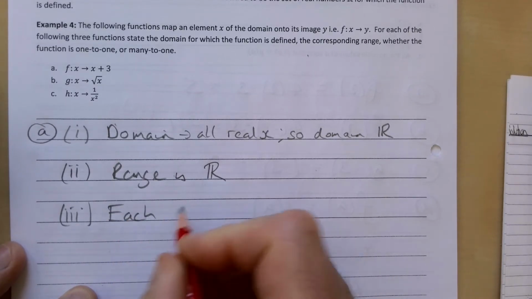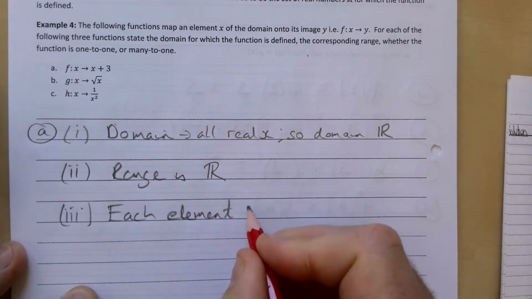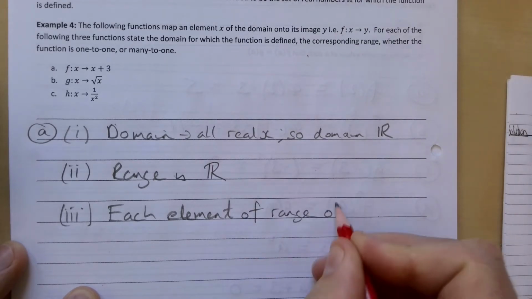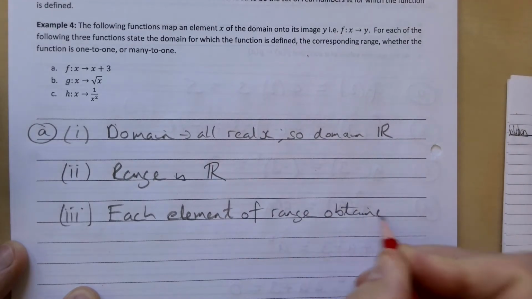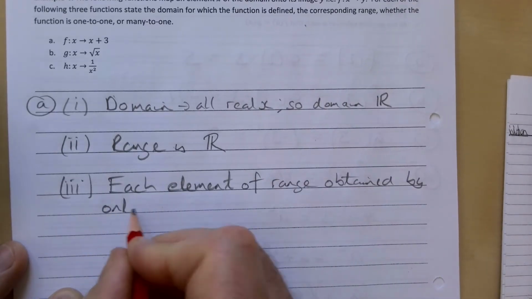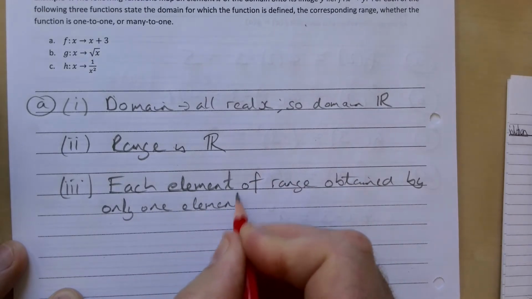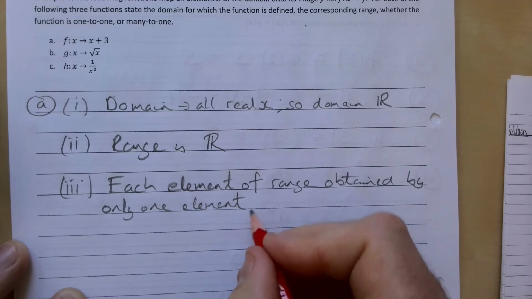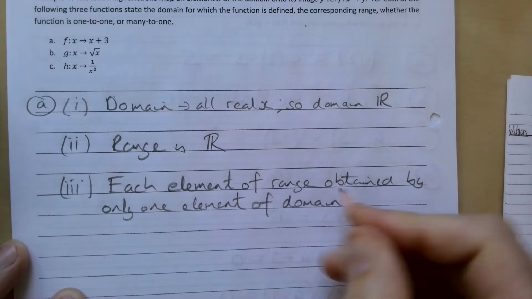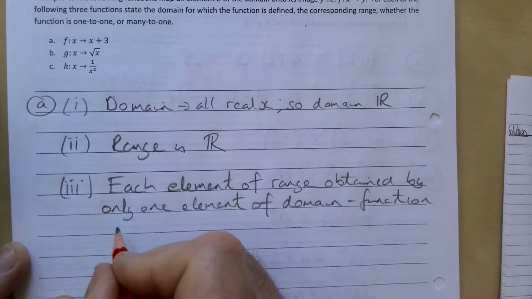Each element of the range is obtained by only one element of the domain. So the function is 1-to-1.